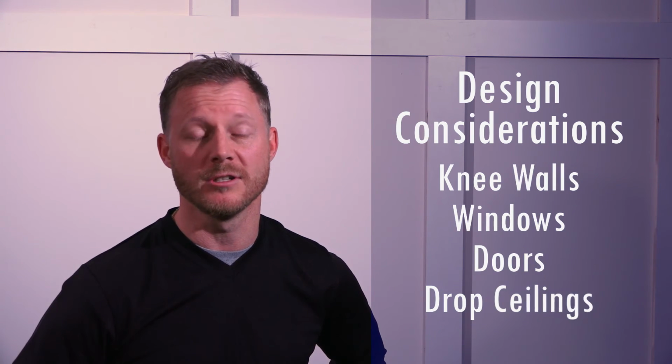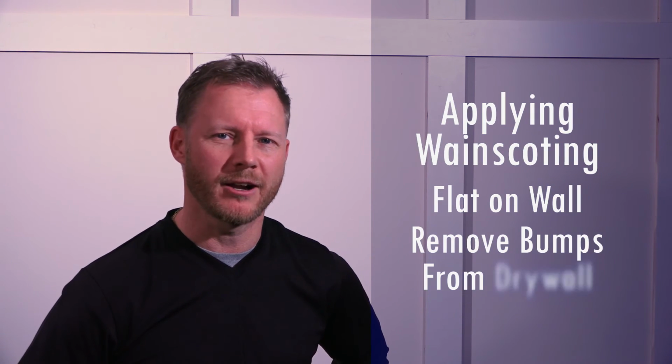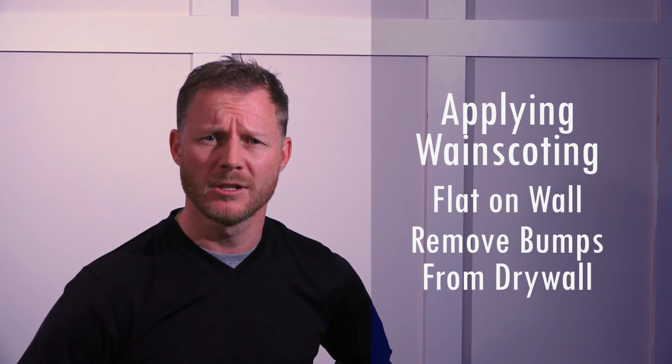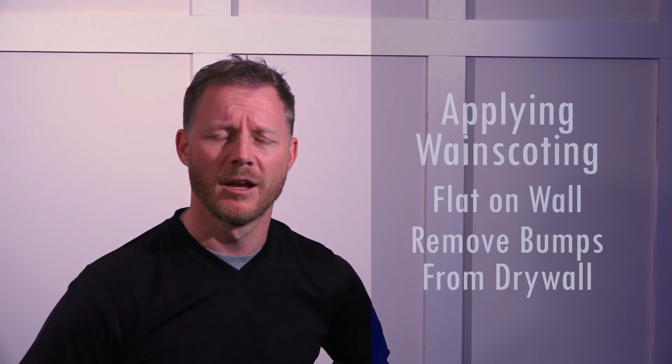In summary, during the design phase of your wainscoting, make sure you take into account other architectural elements in the room, such as knee walls, windows, doors, drop ceilings. When you're applying the wainscoting, make sure it's flat on the wall. Move any bumps or anything that is residual on the drywall out of the way.